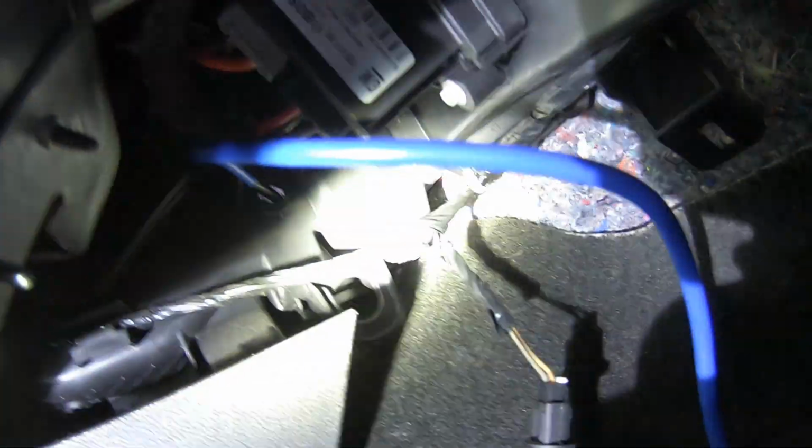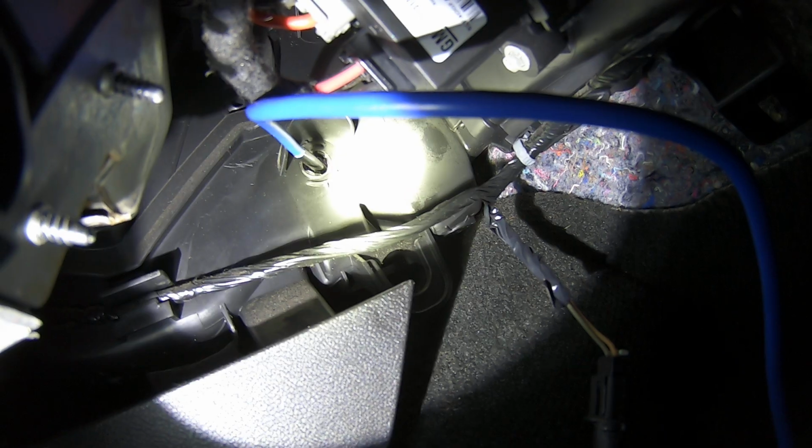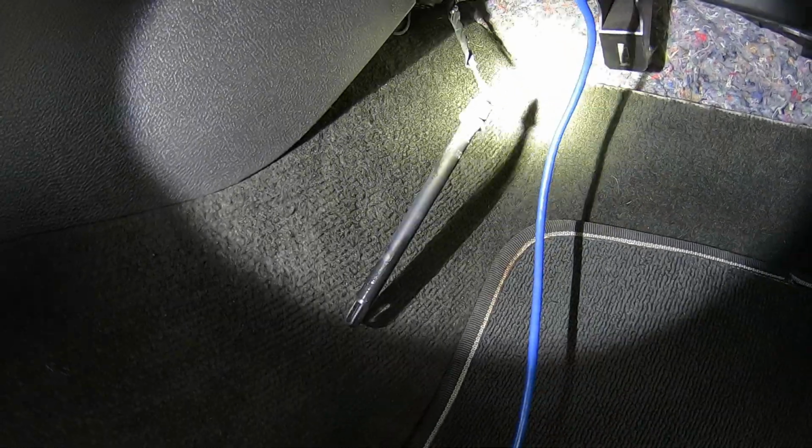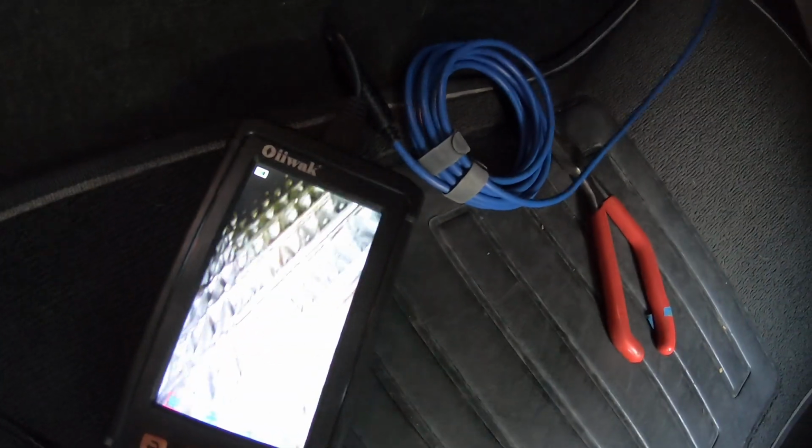All right, guys, so I've got the borescope in the hole. Let me see if I can get the camera. Got it going right in the temp sensor hole. You can just twist that out, don't even have to disconnect the wire. And let me see if I can get a good shot of it. It's already started melting.